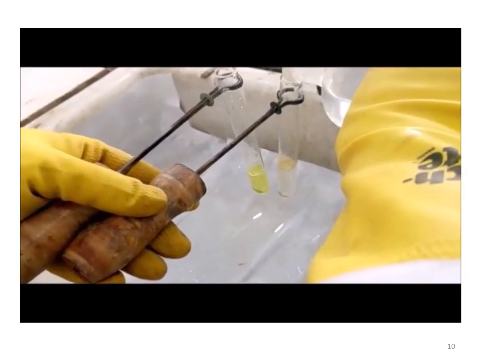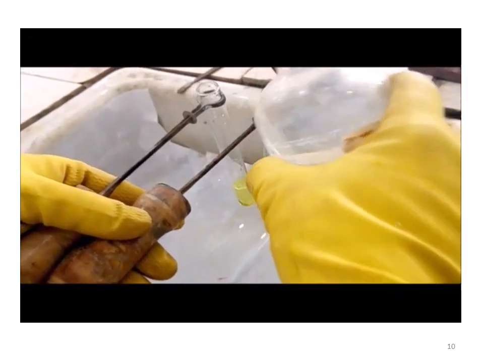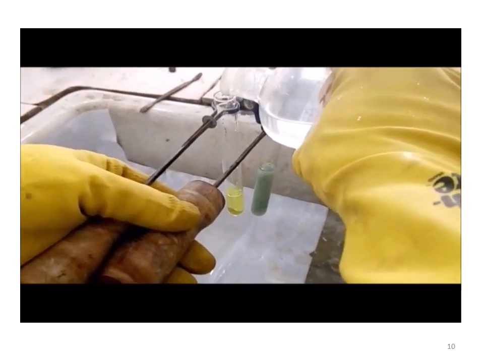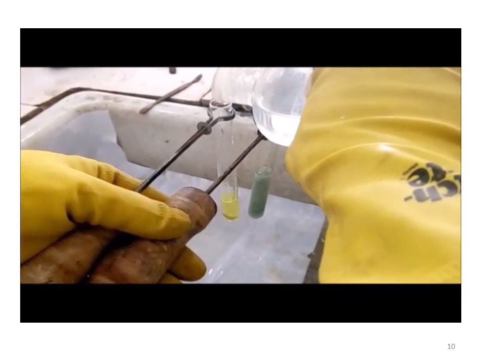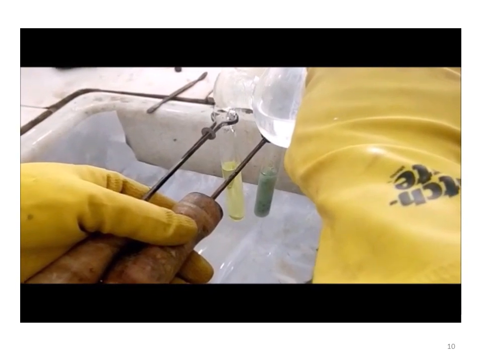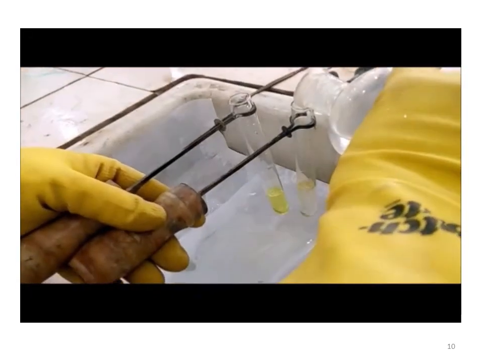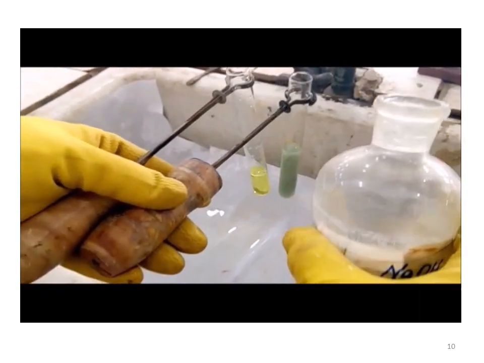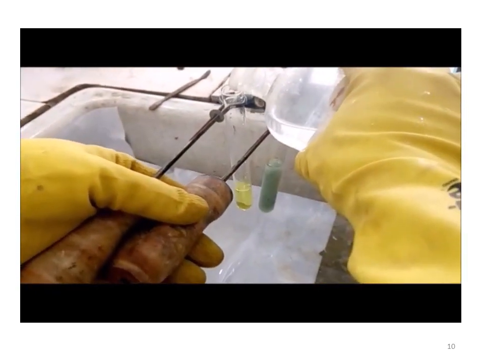Okay, in the first step we are adding ferrous sulfate and sodium hydroxide. You can see in the first test tube ferrous sulfate has already been added, and in the second test tube potassium ferrocyanide is there. In both of these test tubes sodium hydroxide will be added.